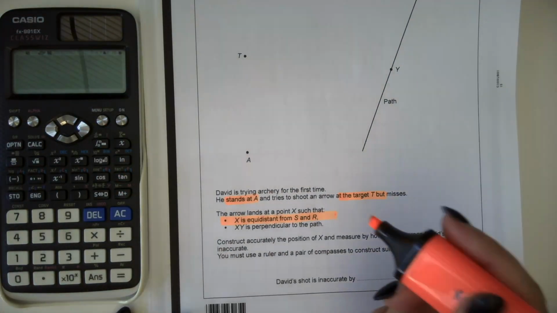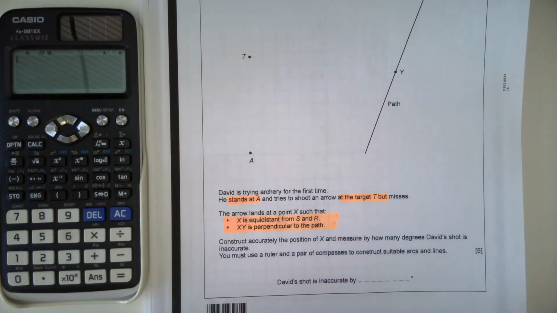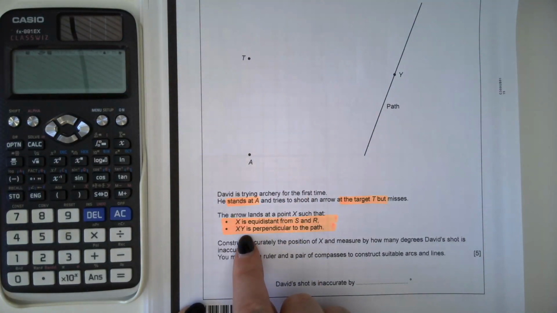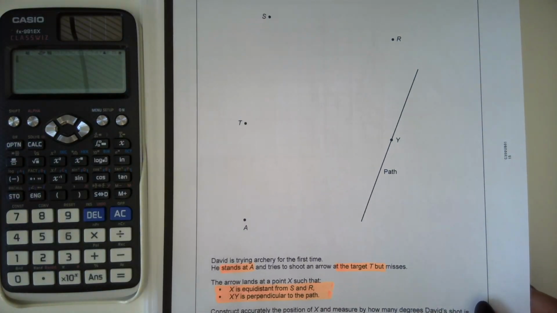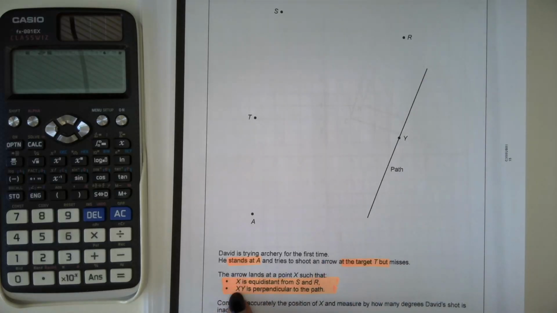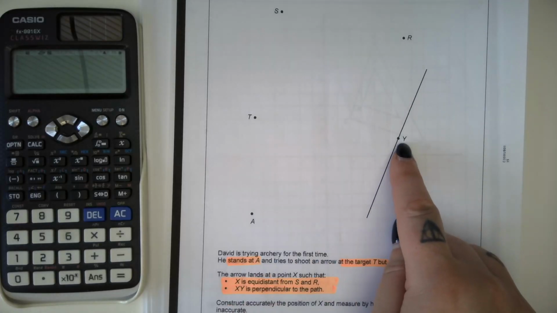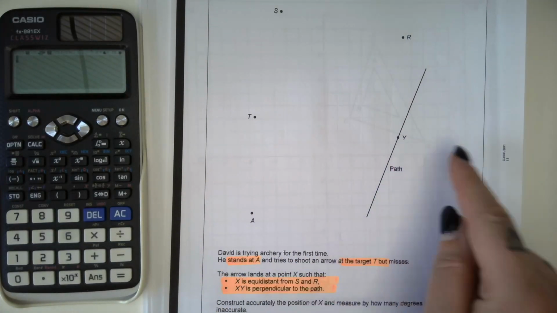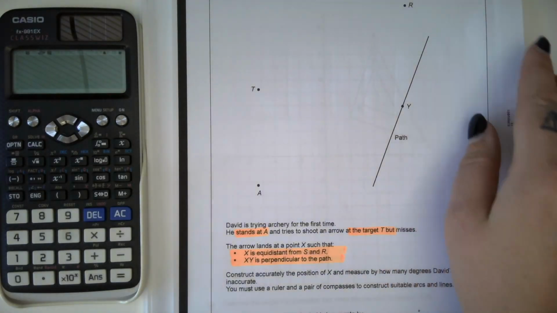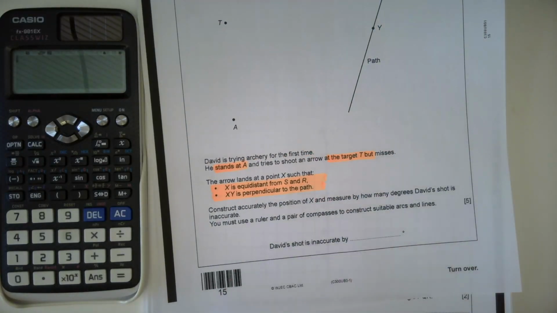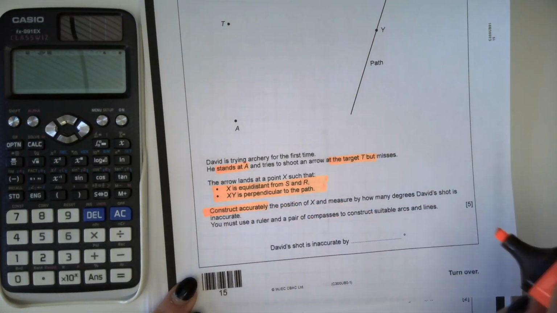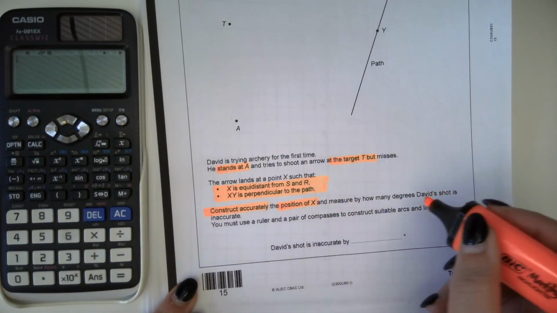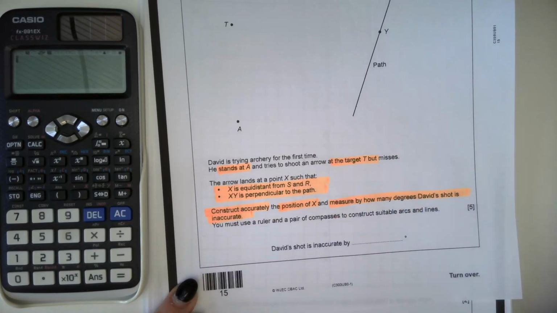And XY is perpendicular to the path. Okay, so this is the path, and the line from where the arrow lands in X is perpendicular to Y. So the line that joins it would make it perpendicular to this path here. It says to construct accurately the position of X and measure by how many degrees David's shot is inaccurate.